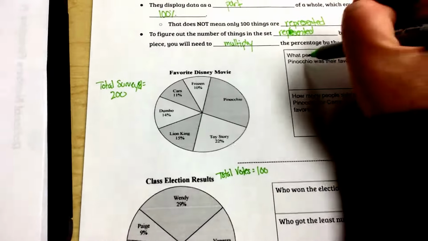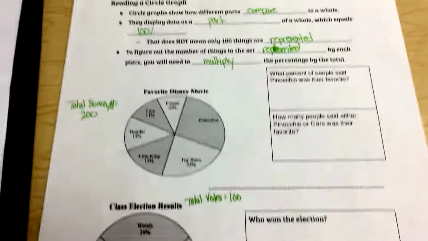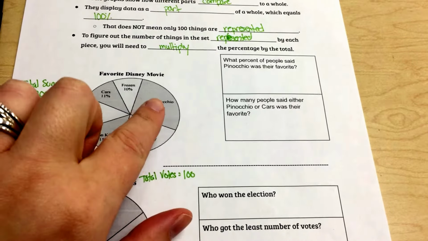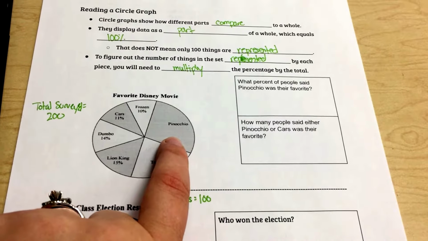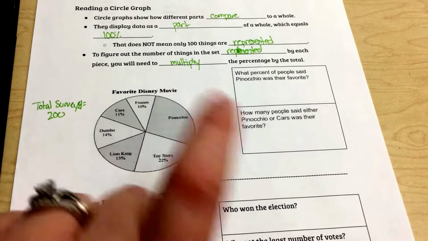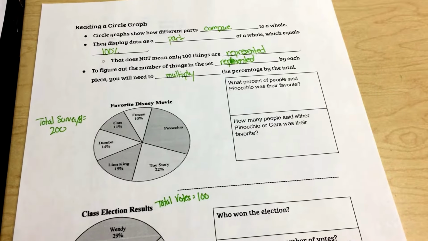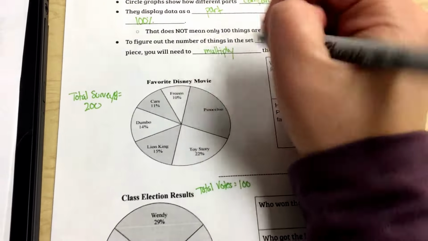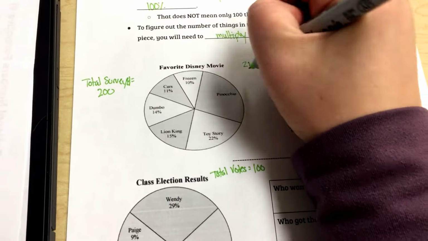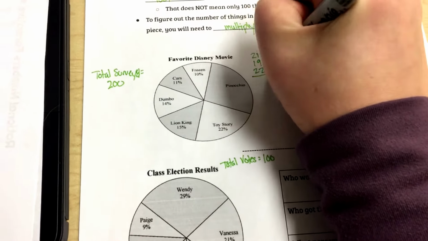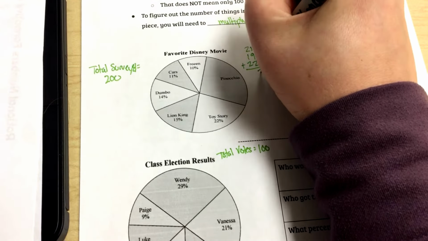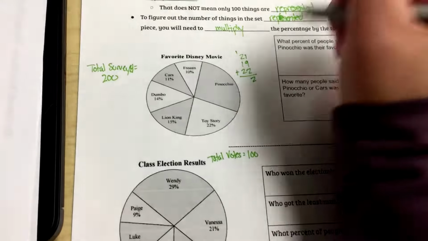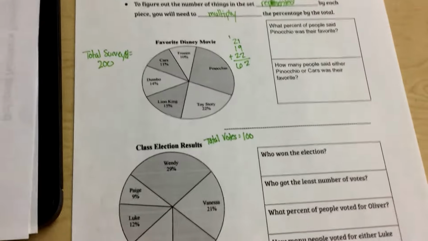So, what percent of people said that Pinocchio was their favorite? Since we're talking about percent, we're not talking about 200, we're just talking about the percentages here. If I look at Pinocchio, I'll notice there's no percentage written underneath of him, but everyone else does have a percentage. So I'm going to have to add up all of these other percentages. I have 10 plus 11 is 21, 14 and 15 is 29, and then I have 22. When I add those together, it gives me 62.